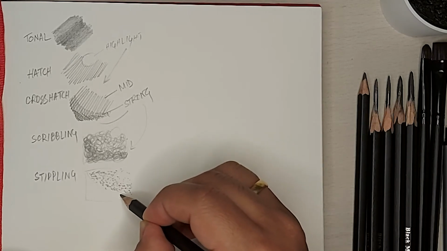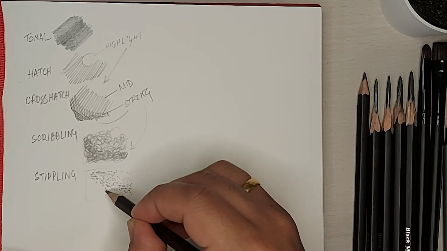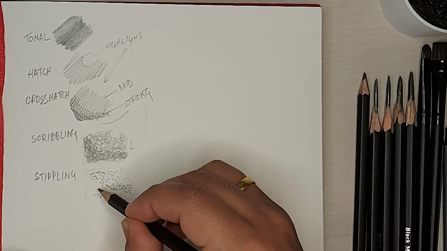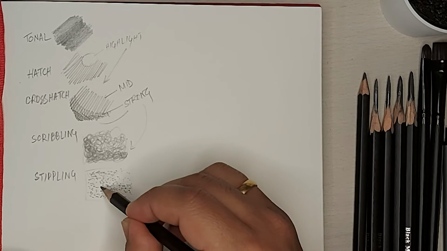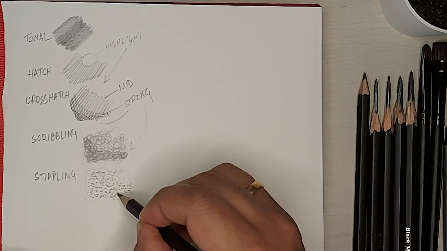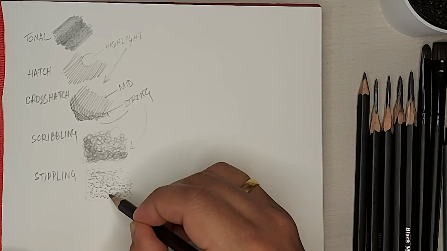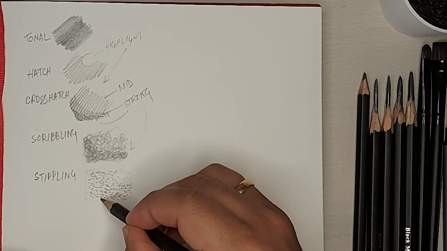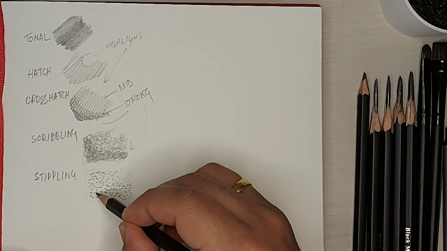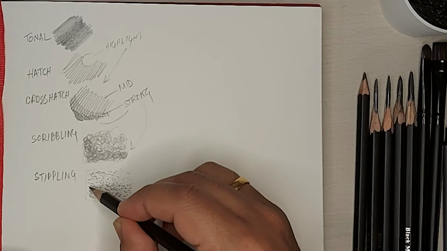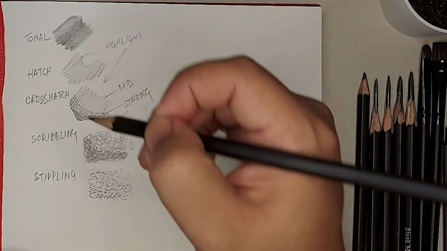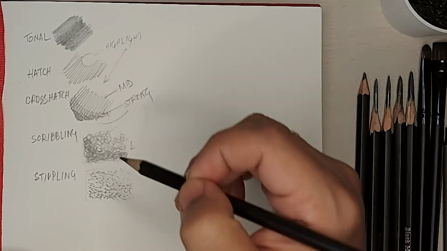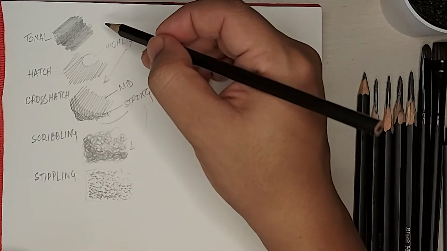Now we are going to the shadow area. Hence we are doing much bolder points and much denser points. As you can see, the dot sizes are gradually increasing and they are becoming closer to each other. So this is a bit more advanced method. I won't encourage you to start your sketching lessons with this process, but would rather suggest you start with tonal, then move on to hatching, cross hatching, and then come into scribbling. Once you are done with those processes, then I would definitely tell you to move on to stippling.